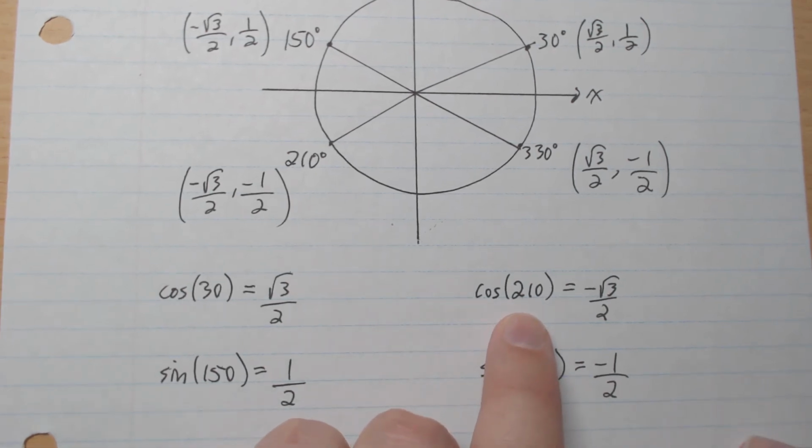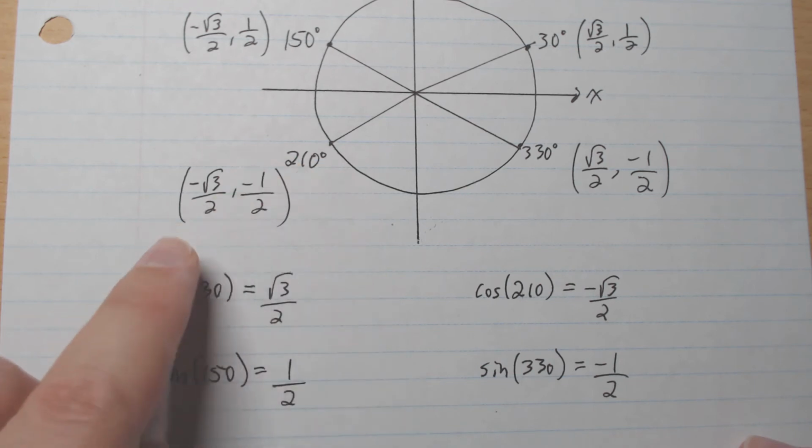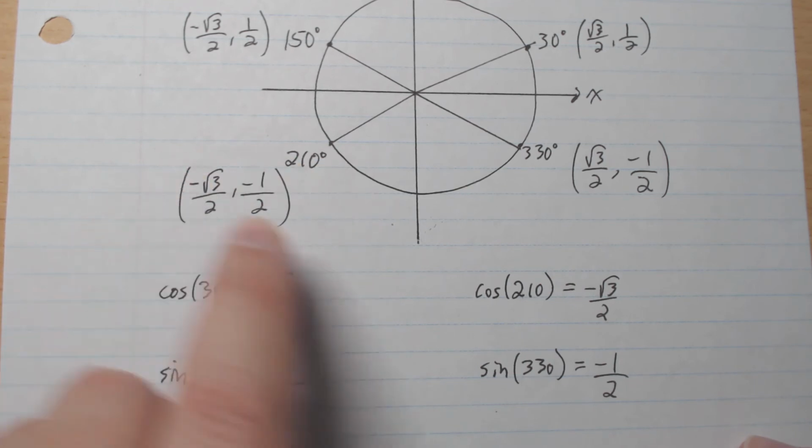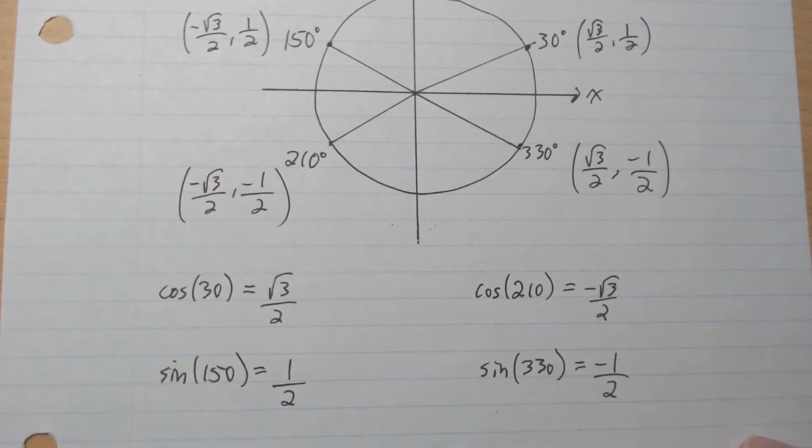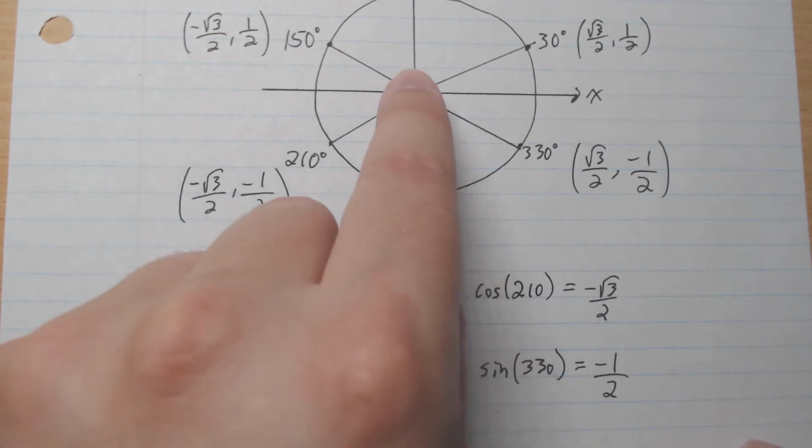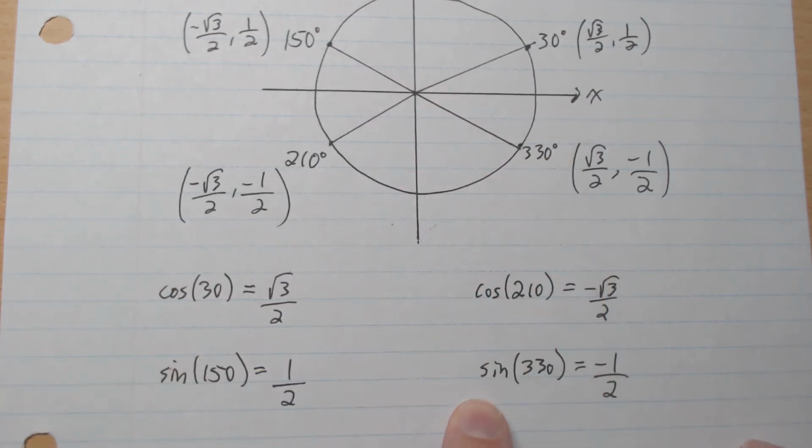Cos of 210. Right? So we go to 210 and we look at the x value. So that's negative root 3 over 2 like that. Sine of 330, so we go to 330, and sine is the y value, which is negative a half, like that.